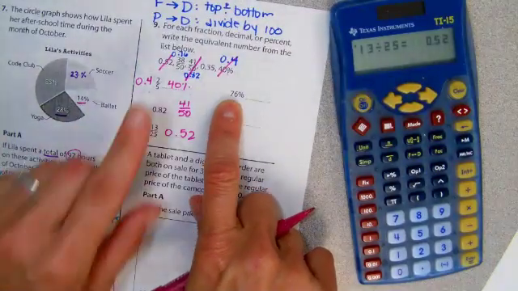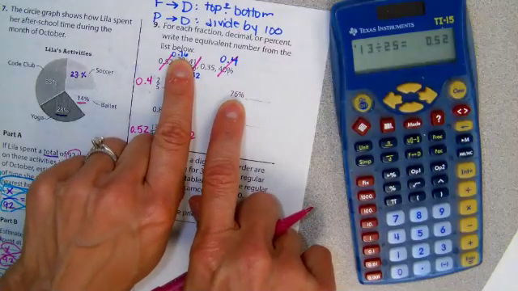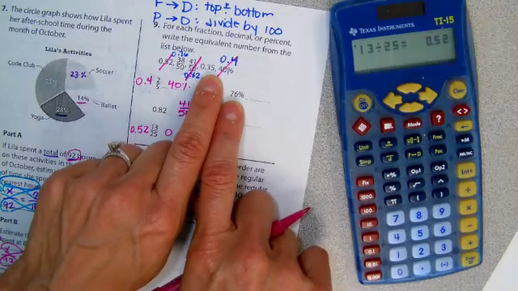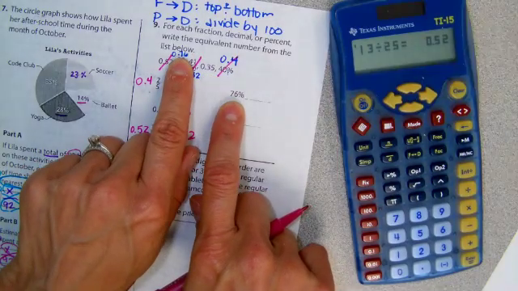76%. Let's look at our decimals. Do you think that matches with 0.76 or 0.35? Yes, you could change that to a decimal, but doesn't that seem pretty obvious?